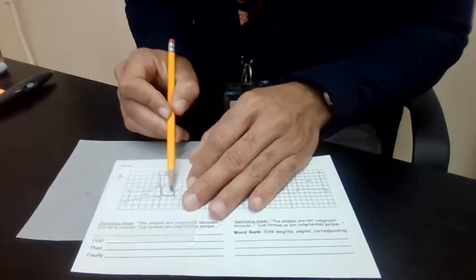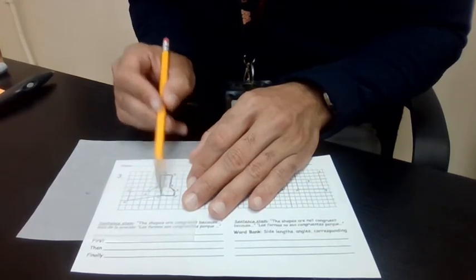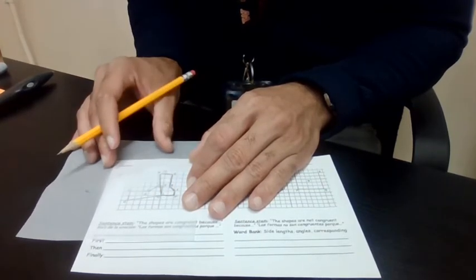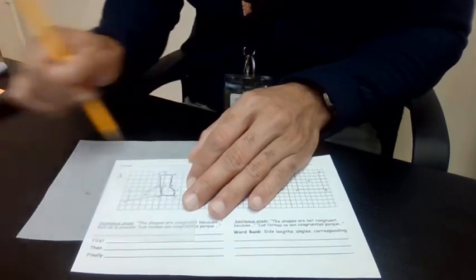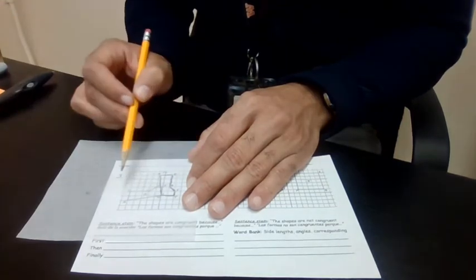Make sure everything is lined up. I can see these are point T and Q, or point T and U are good. The top, that's lined up, okay? And also, trace paper's still lined up with my paper, all right? Because all we did was slide.